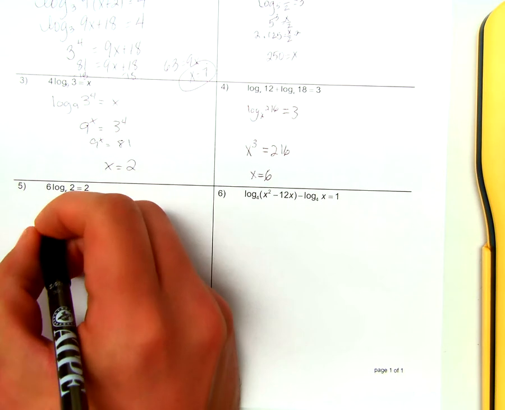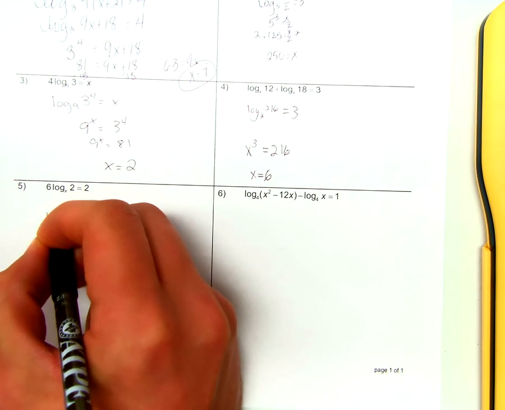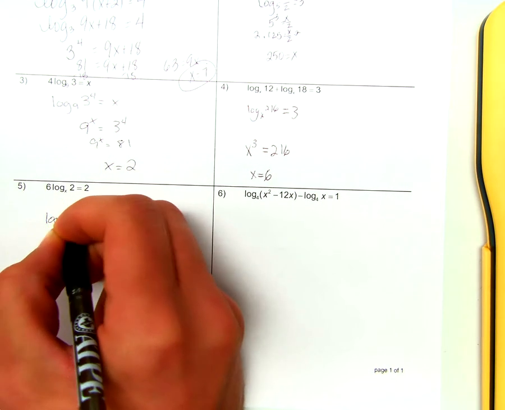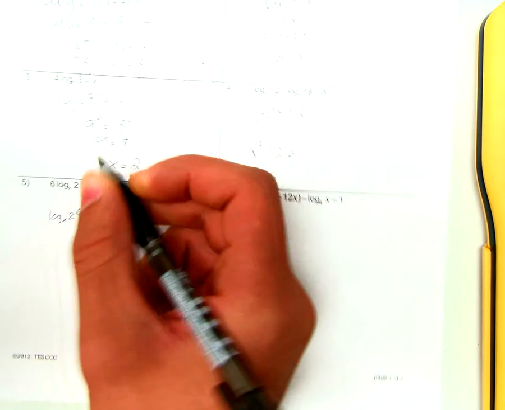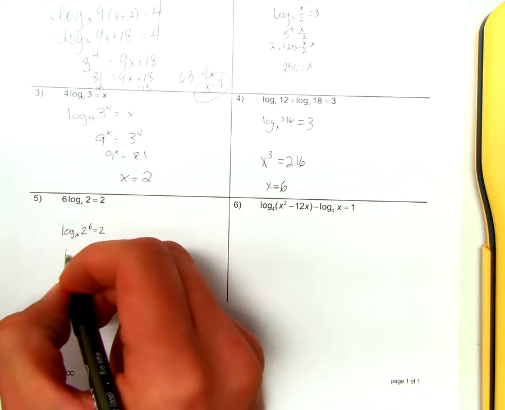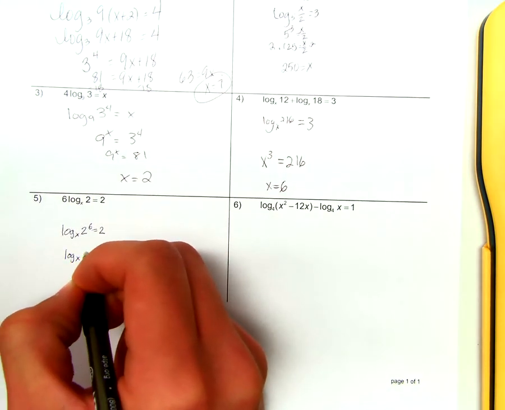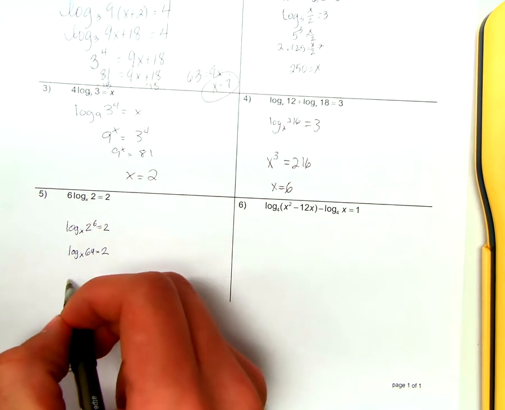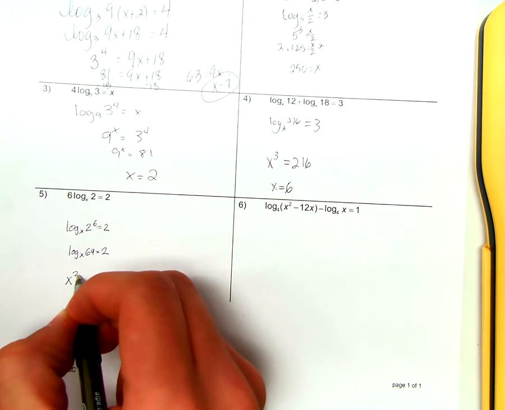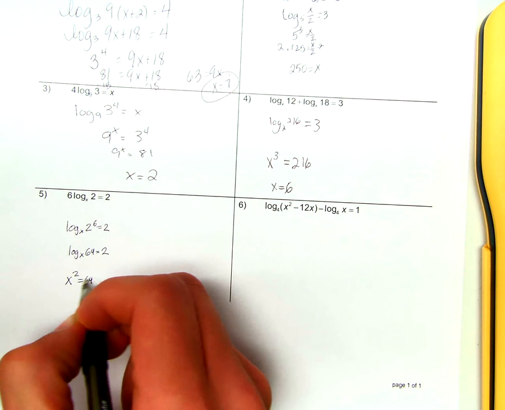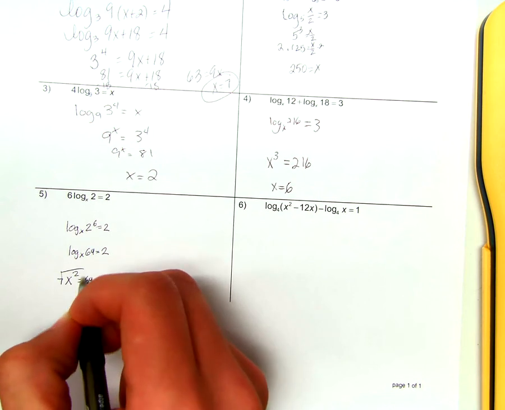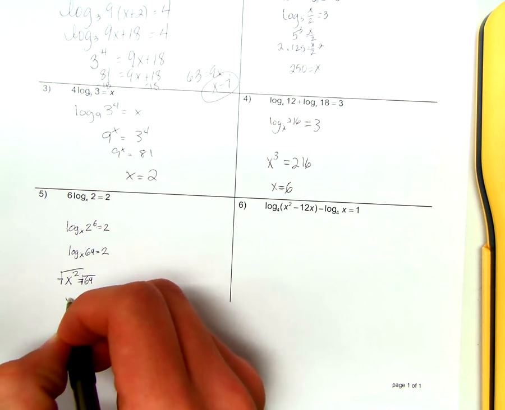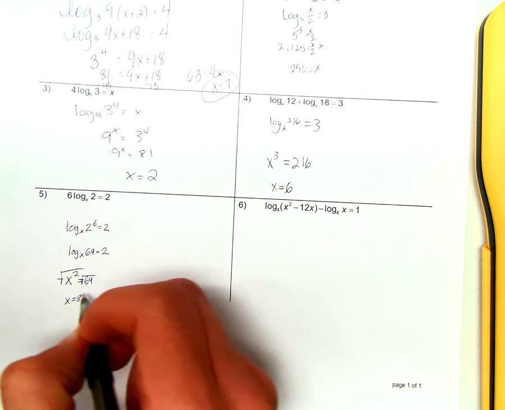Move the 6. It becomes what? To the 6, right? It's an exponent. Okay? So now what are you going to do? Exponential form. Very good. Excellent.